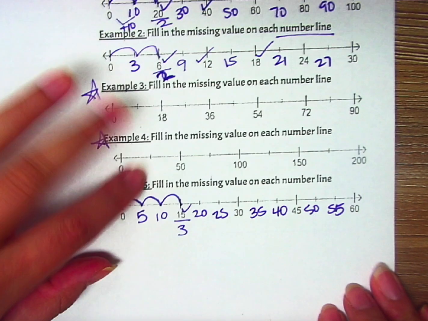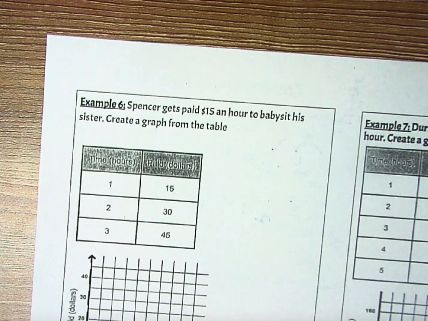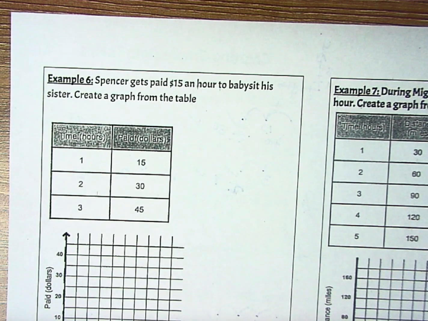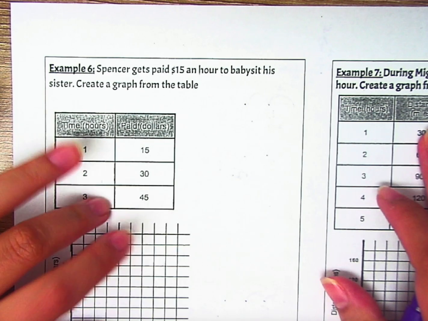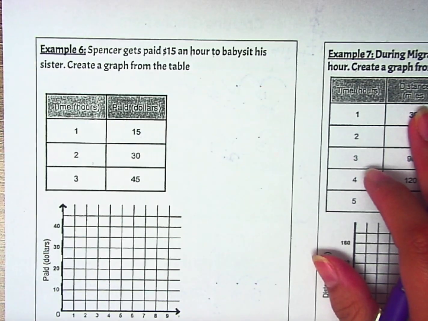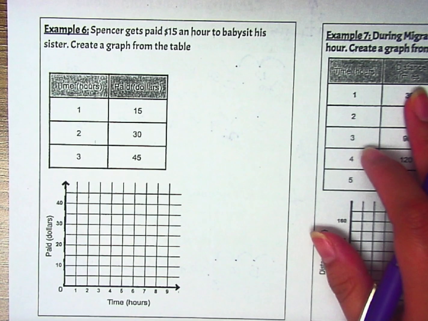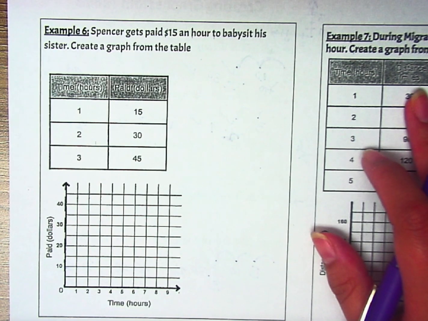Okay. I want you to do example 3 and 4 by yourself. Go ahead and turn it over on the back. So we're talking about graphs and tables now. Let's see. Example 6 says Spencer gets paid $15 an hour to babysit his sister.